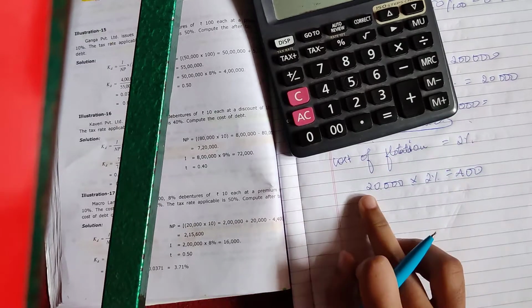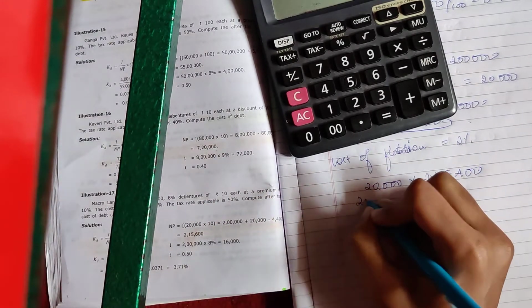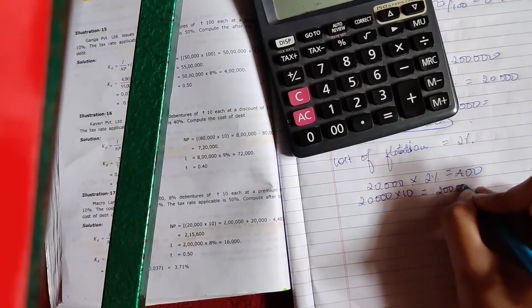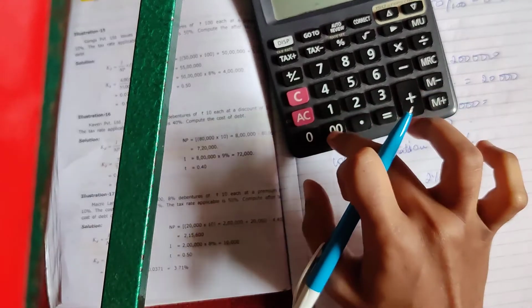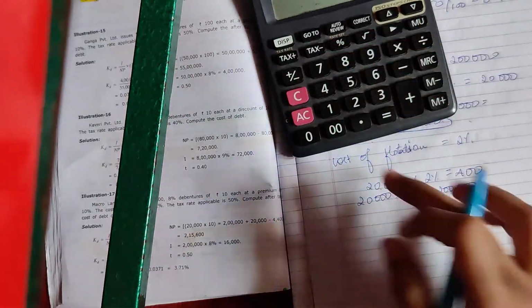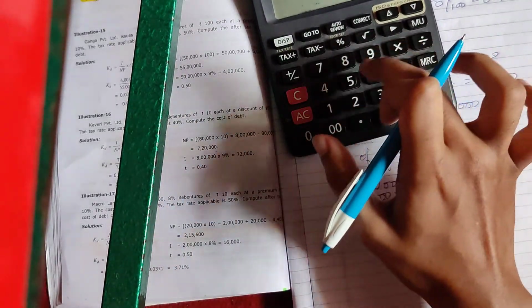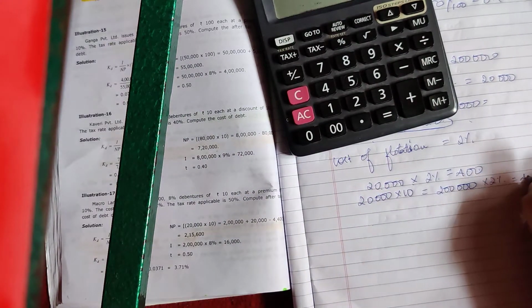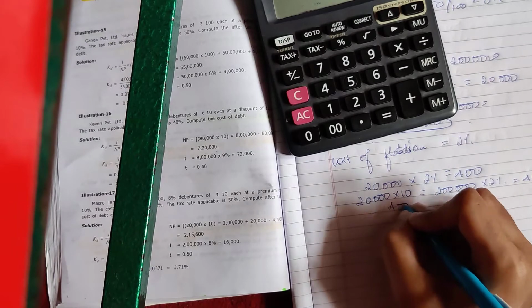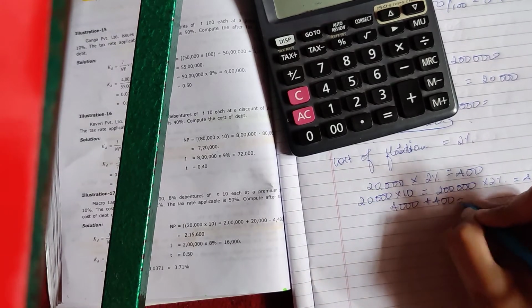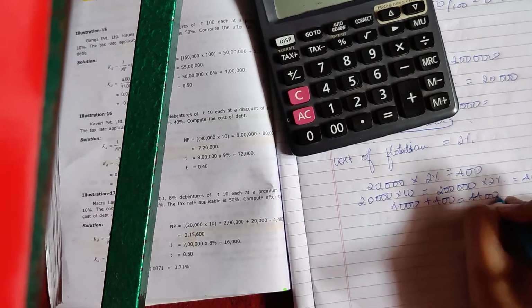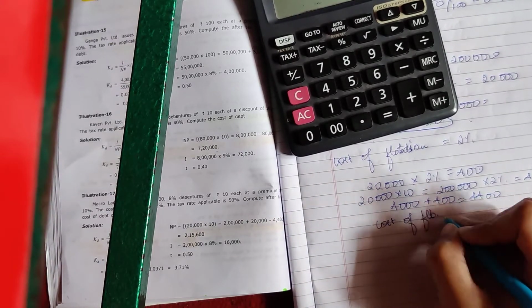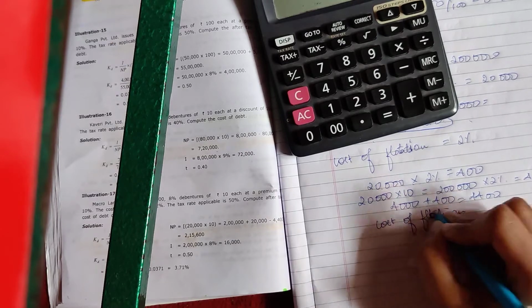Okay. Now 20,000 into 10 each at a premium. 20,000 into 10 is 2 lakhs. Correct? Now on this 2 lakhs, you will again calculate 2%. 2 lakh into 2% will give you 4,000. 4,000 plus 400 will give you 4,400. This will be your cost of flotation.